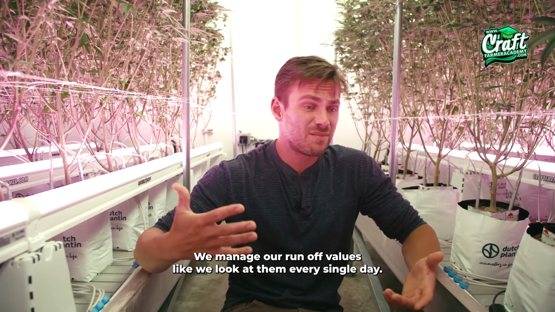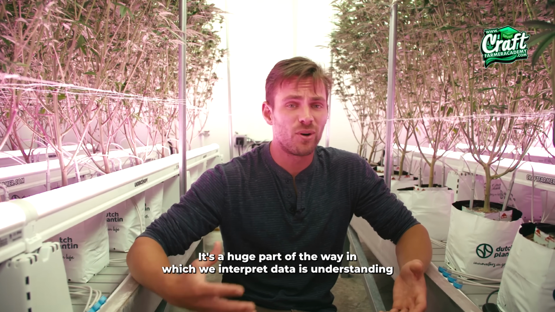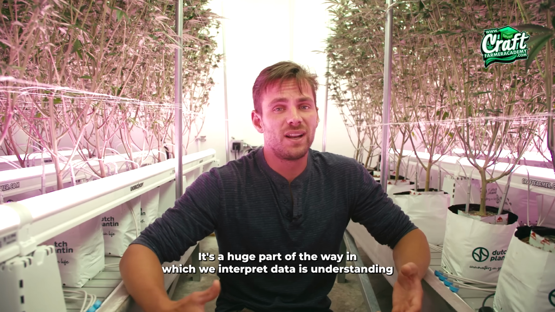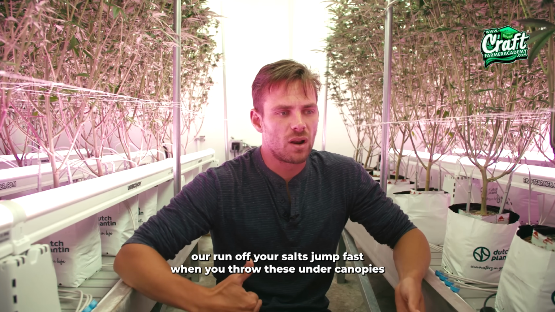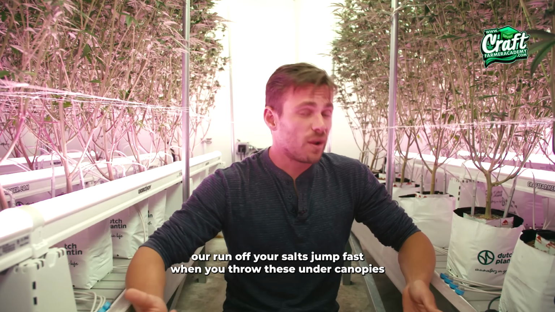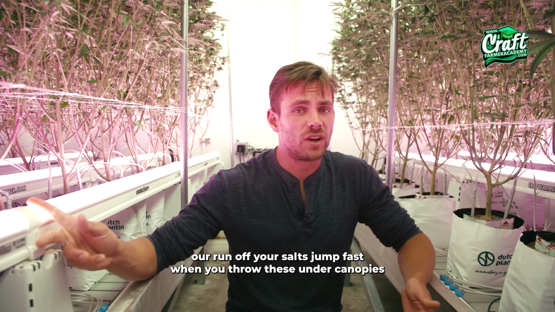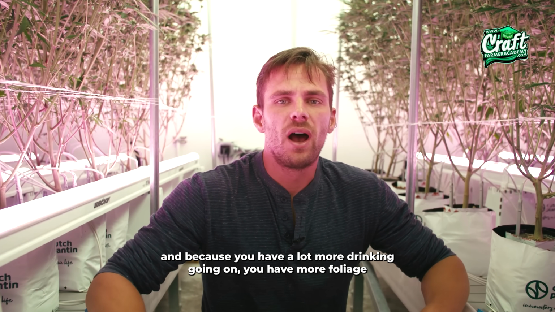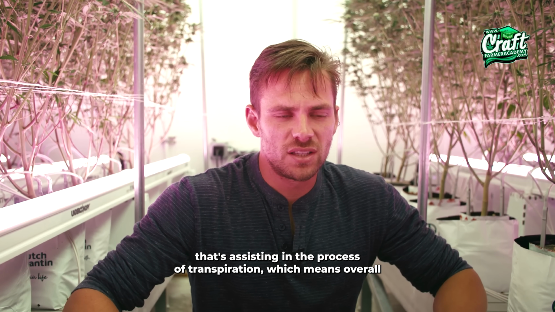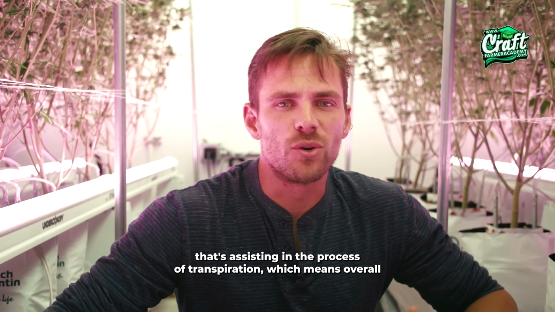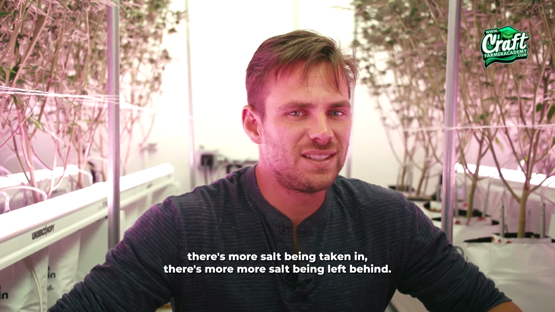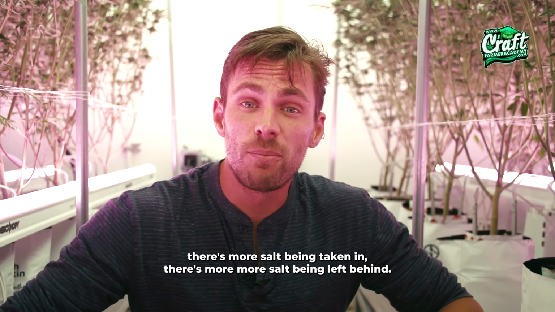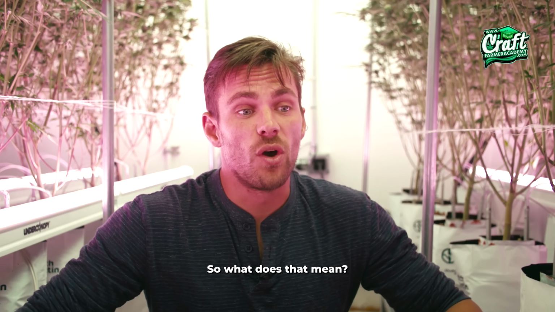Like, we look at them every single day. It's a huge part of the way in which we interpret data, understanding our runoff. Your salts jump fast when you throw these under canopies in because you have a lot more drinking going on. You have more foliage that's assisting in the process of transpiration, which means overall there's more salt being taken in, there's more salt being left behind. So what does that mean?